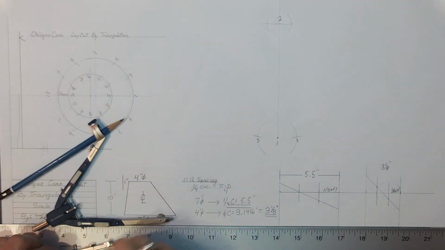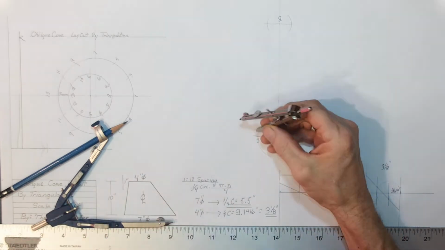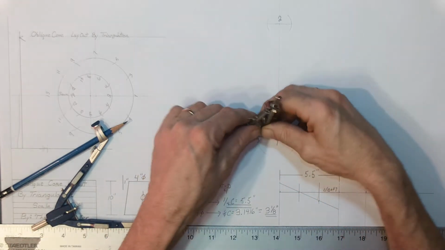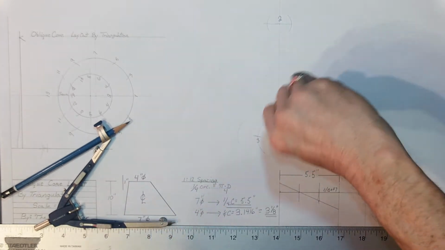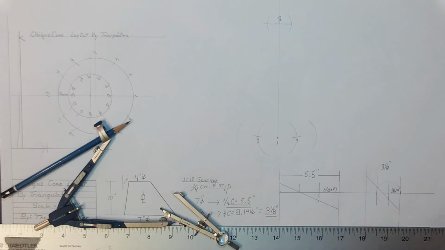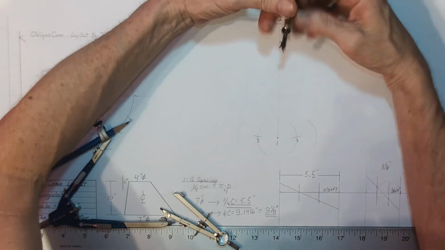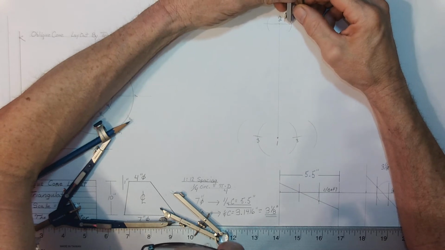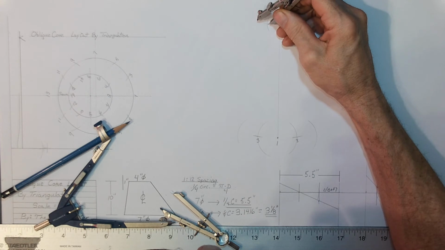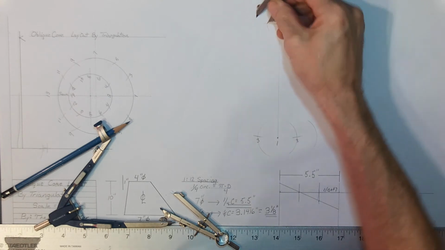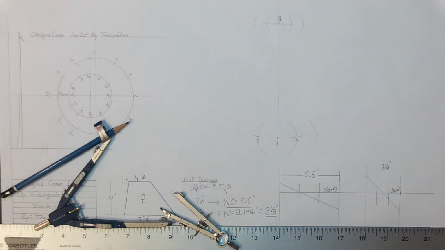Back to my 1/12 spacing. From point 3, somewhere on this arc will be 5. And on the top, from point 4, somewhere on this arc is 6.